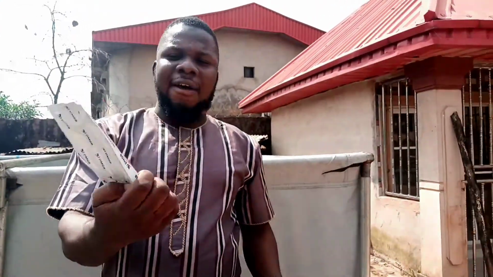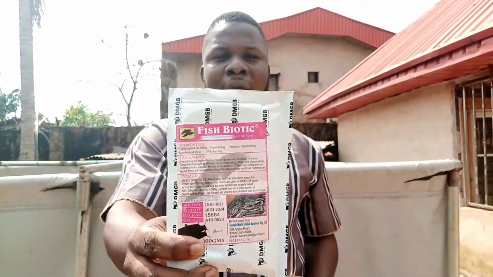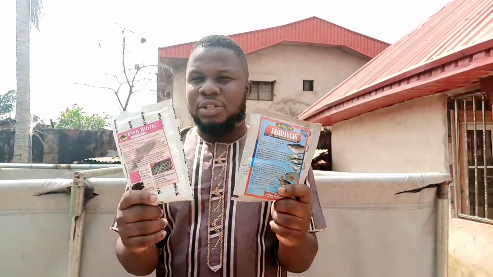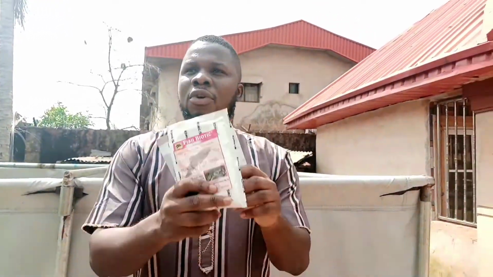And the second is fish biotic. You can see this is fish biotic. So if you are not using fishmycin, you will be using fish biotic. These two drugs are the foreign drugs, the normal medical drugs that we use. But if you can't use these, we have the artificial option, which is bitter leaf water. We all know bitter leaf, Yoruba call it ewuro, so we use it for medical treatment as well.